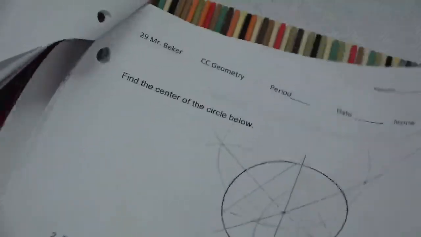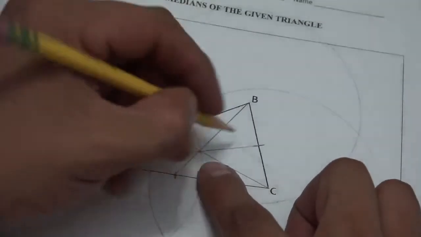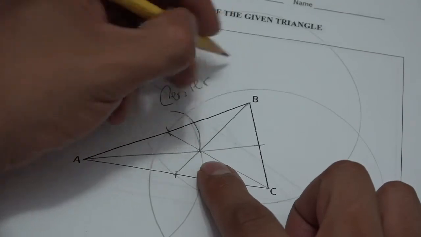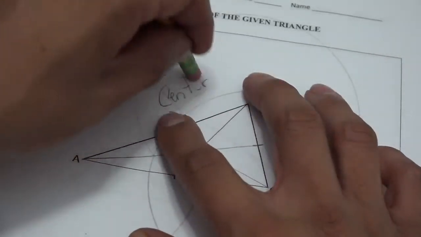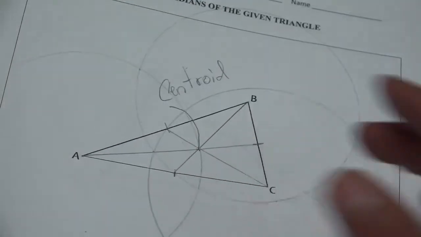That's not a problem. I just wish to find where I am. And I think I found myself here. So this point is called the centroid. The point of concurrency is called the centroid.